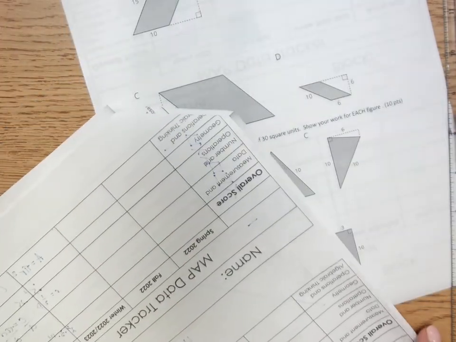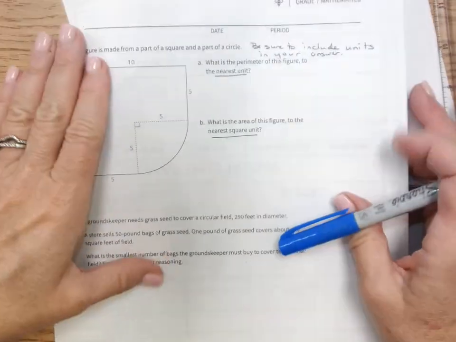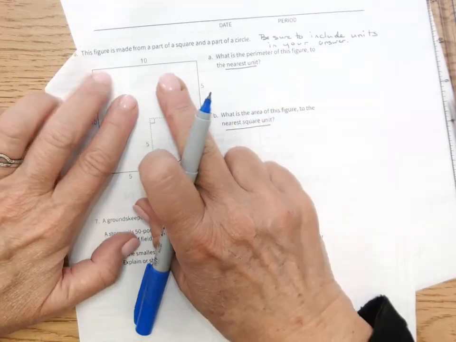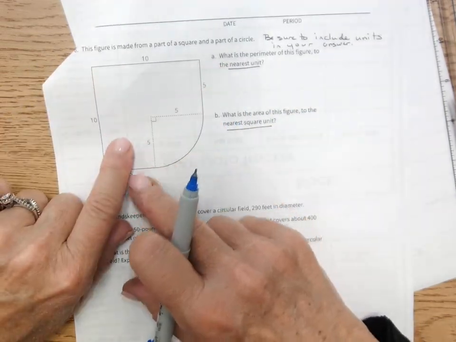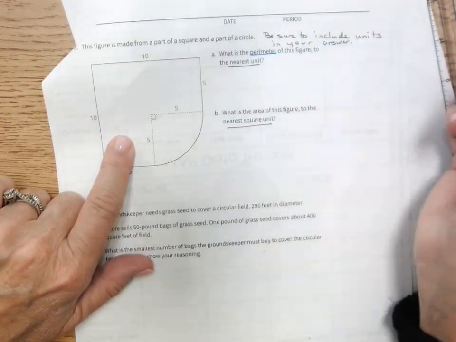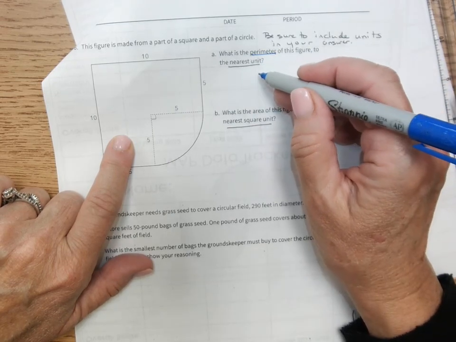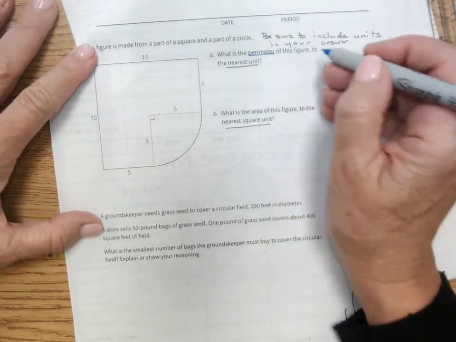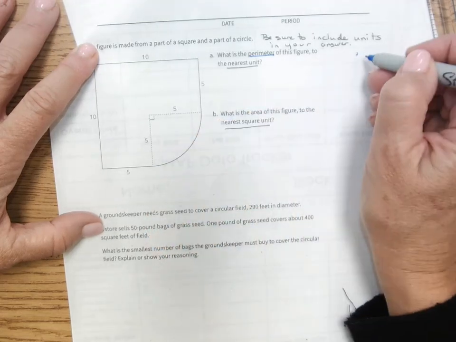And the last page, the big page. The, oh my goodness, how many points page. Here we go. Okay. So it says, this figure is made of part of a square and part of a circle. What is the perimeter of this figure to the nearest unit? So if I look at this, perimeter is going to be, because of this rounded bit, circumference.